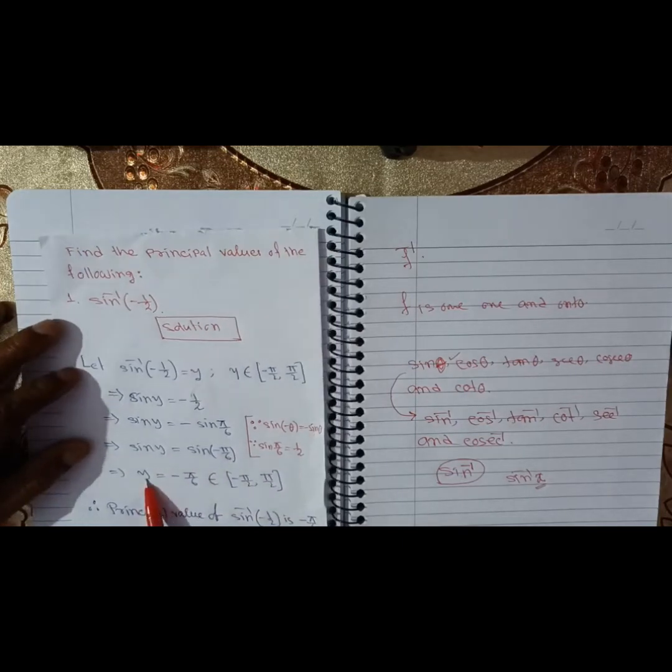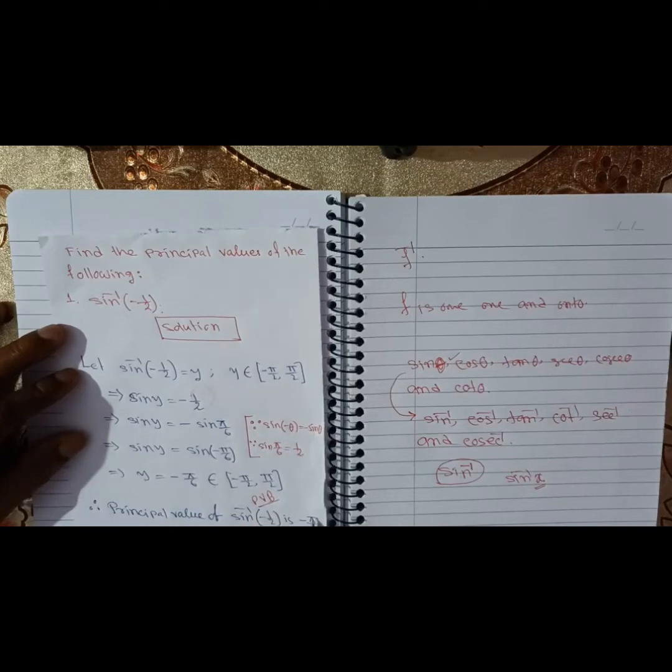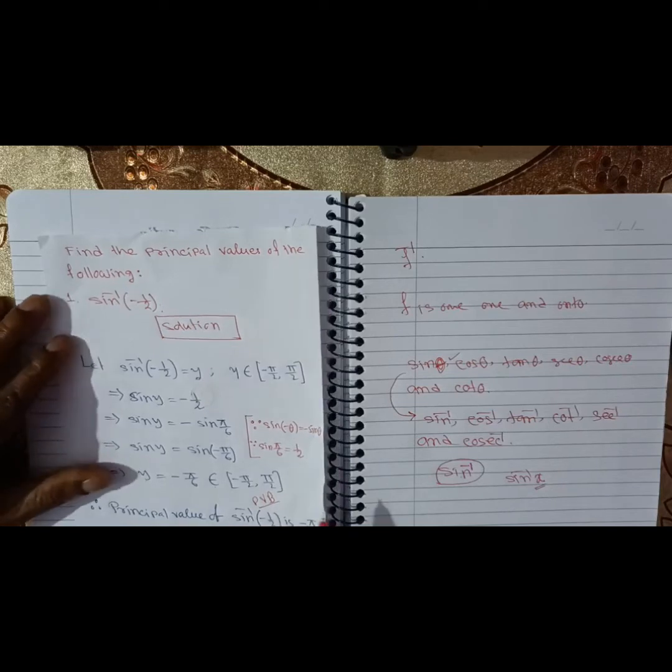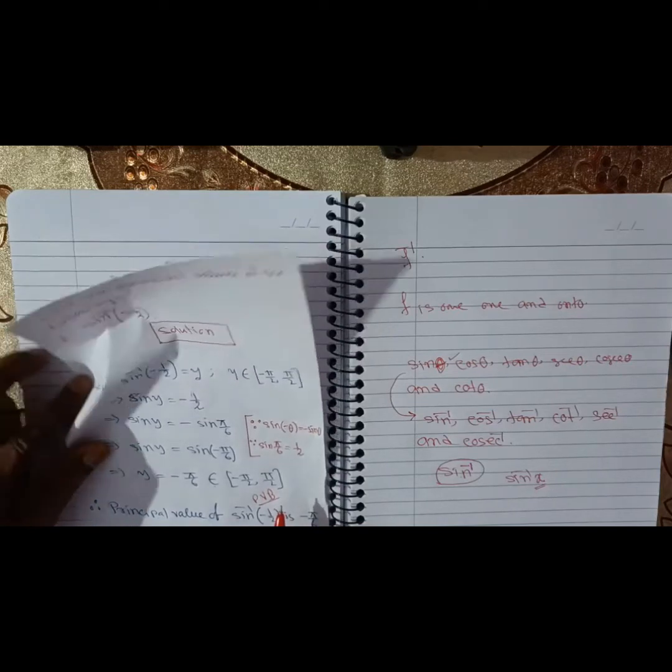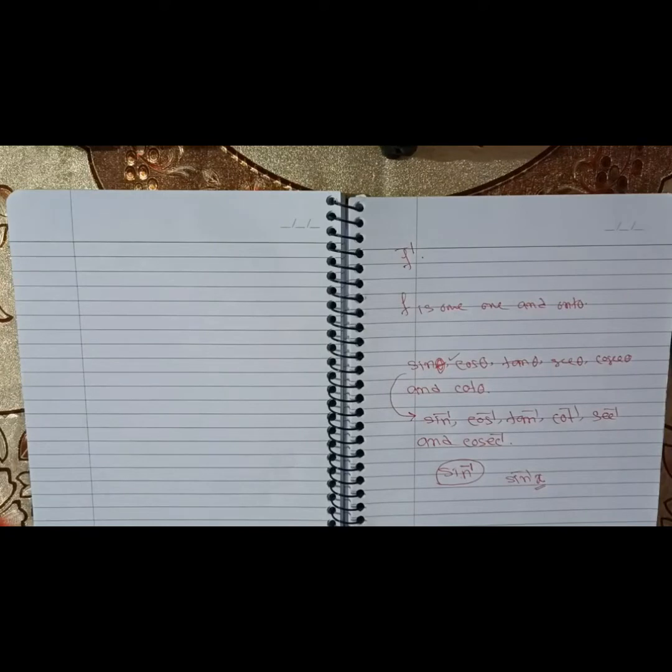After this, we get y equal to minus pi by 6, which belongs to minus pi by 2 and plus pi by 2, which is known as the principal value branch. Hence, the principal value of sine inverse minus half is equal to minus pi by 6. Now we are going to the next exercise, number 2.